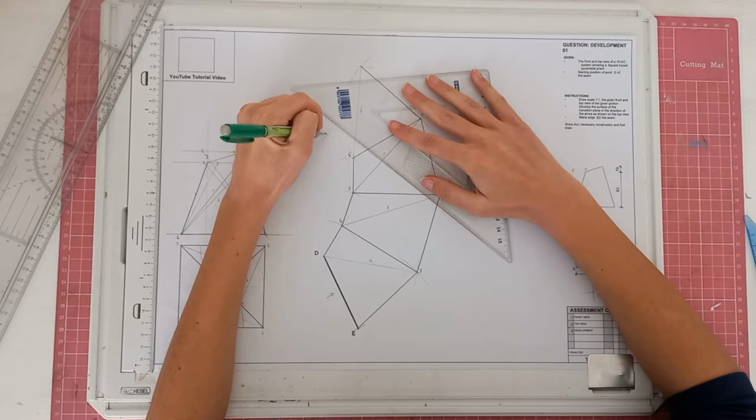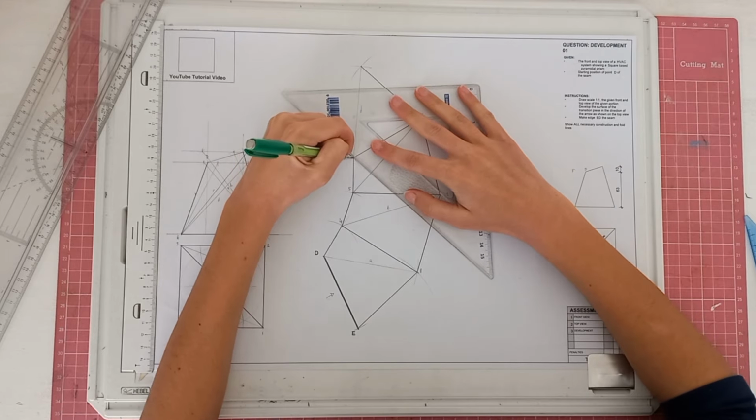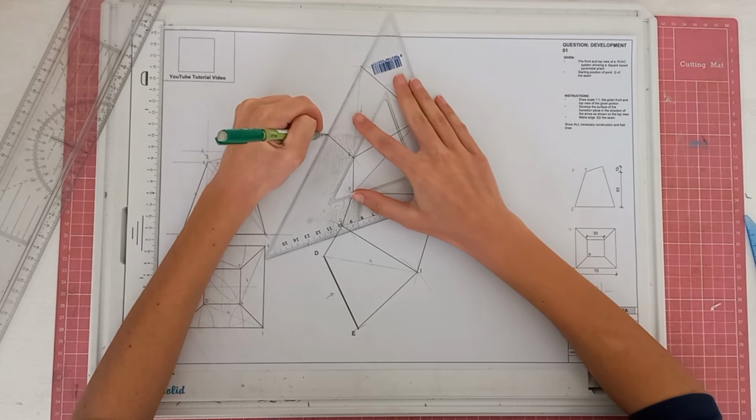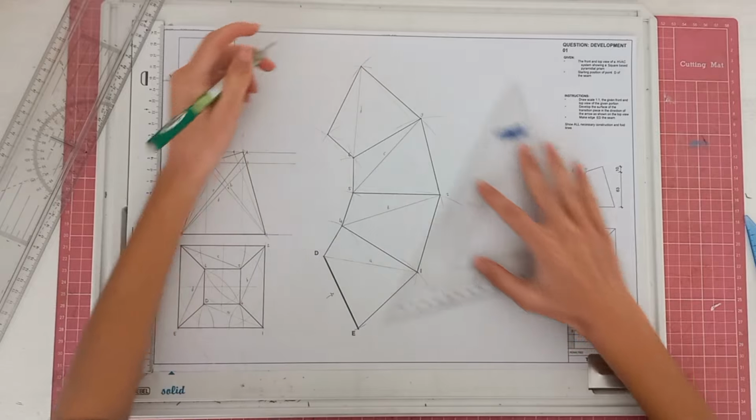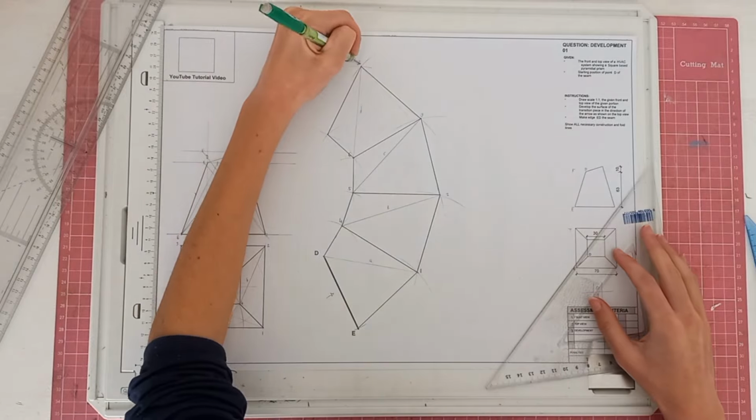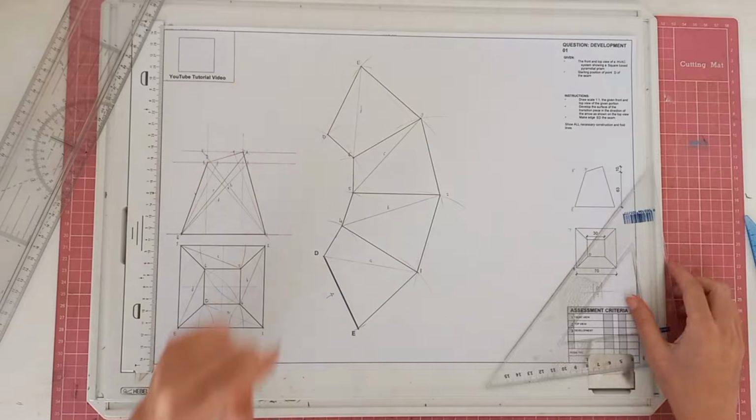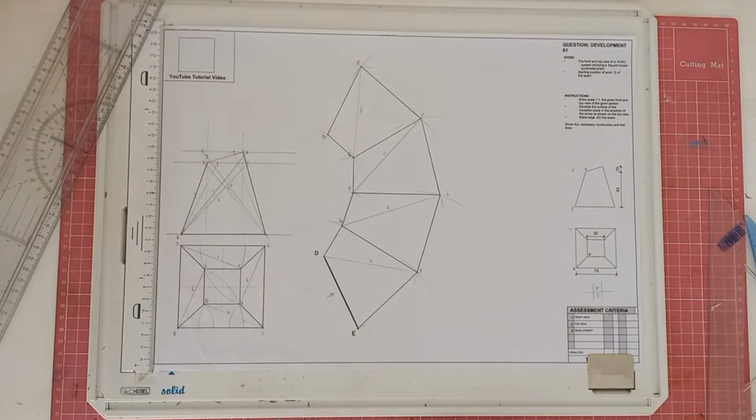Okay, once you have done that, connect it all together and label again, so that will be E and D. Okay, so I hope this video helps you guys, and it's a nice little demonstration of how to draw transition pieces.